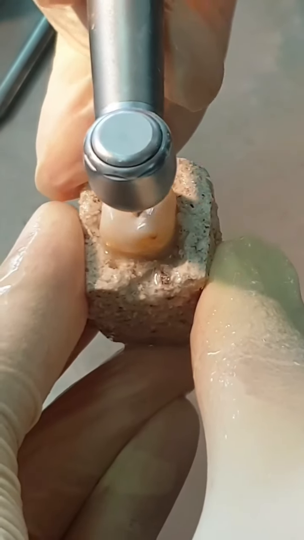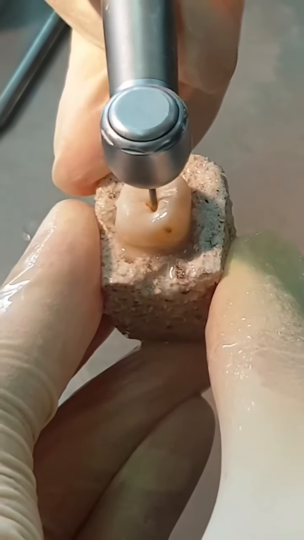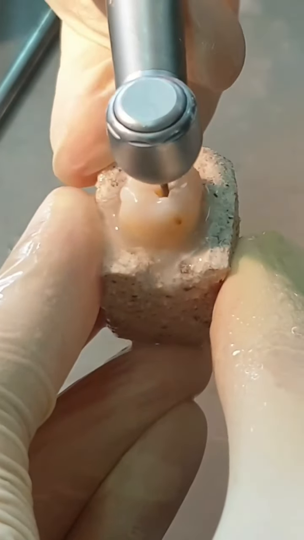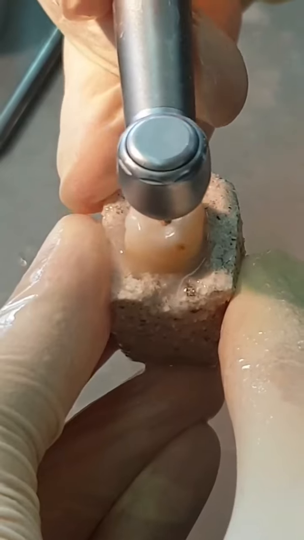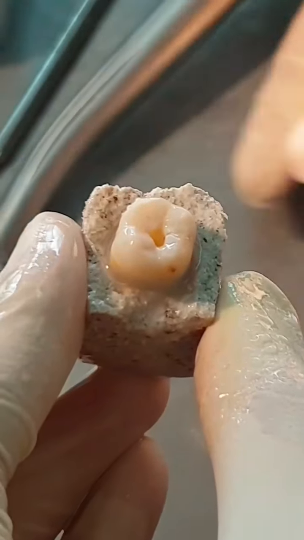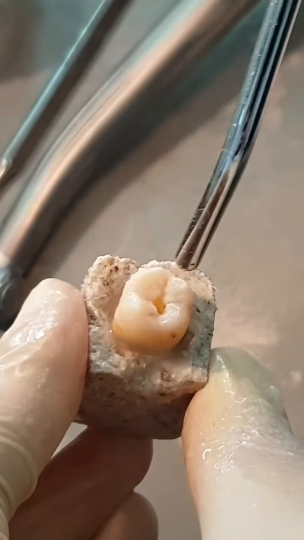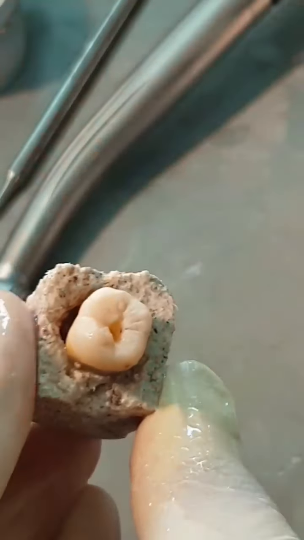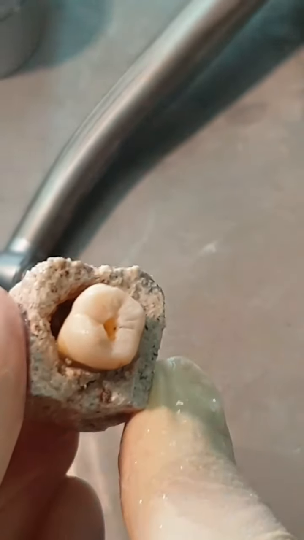As you see, we use the walls of the burr in this stage, and the tip of the burr is not active anymore because we are in the pulp chamber area. We do this because we want to reduce the risk of perforation and we want to be as conservative as possible.